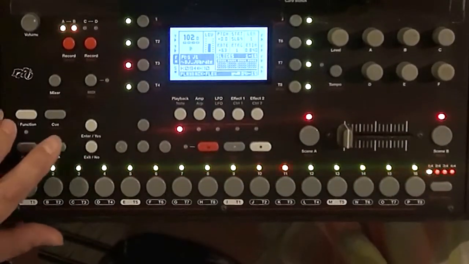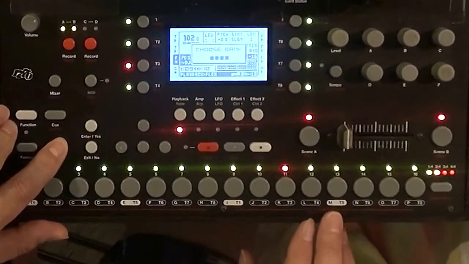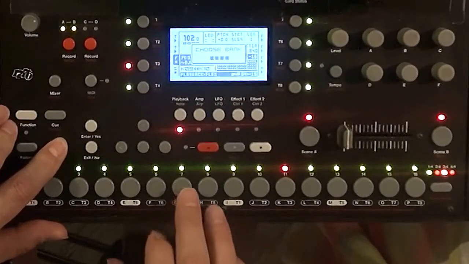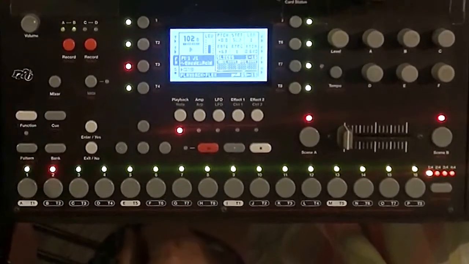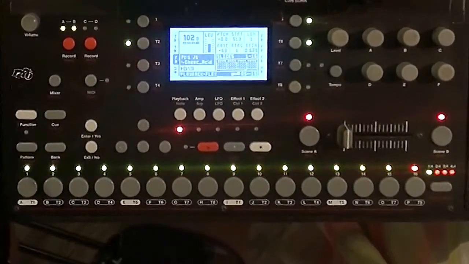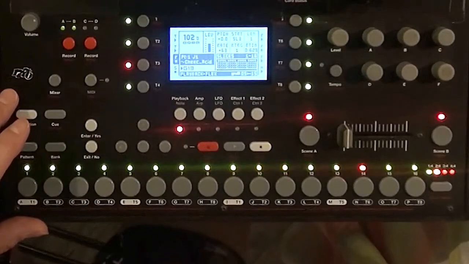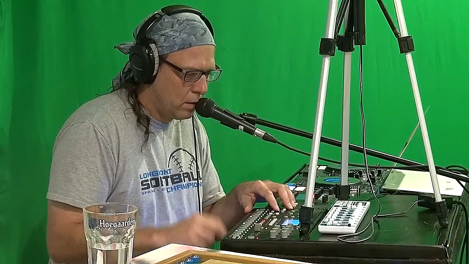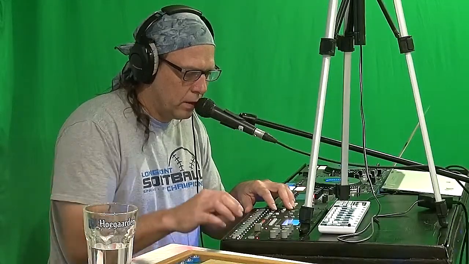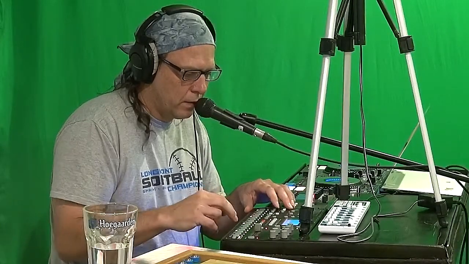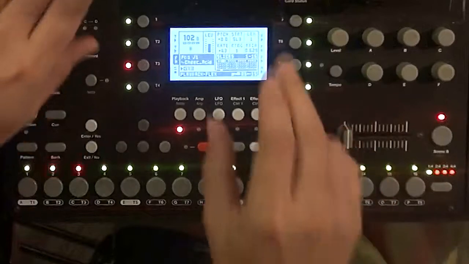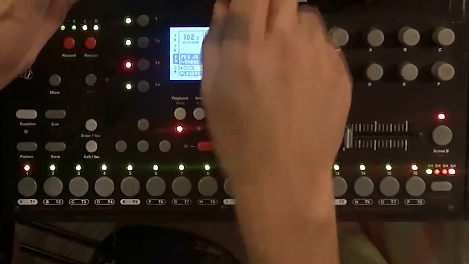So if you wanted to change your song, you could click on the bank. I'll go to song 7, number 13. There we go. Now I want to show you what the crossfader does here. Ready? I'm going to get some stuff going.